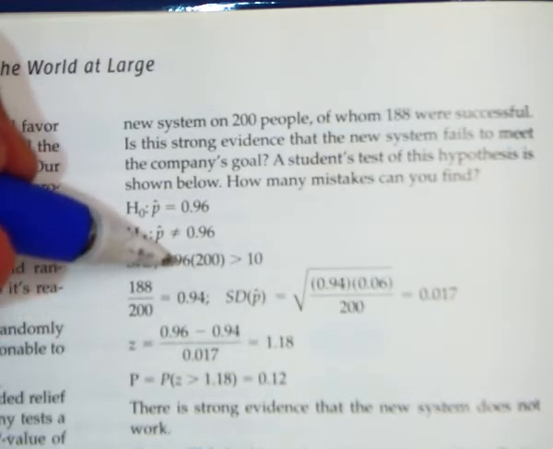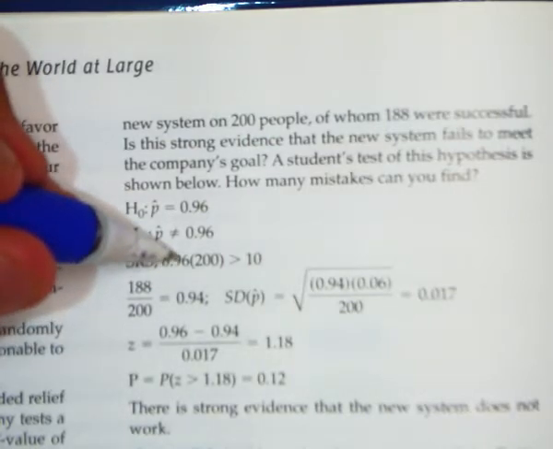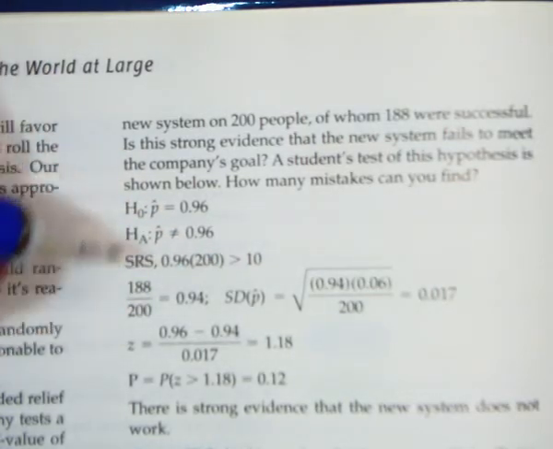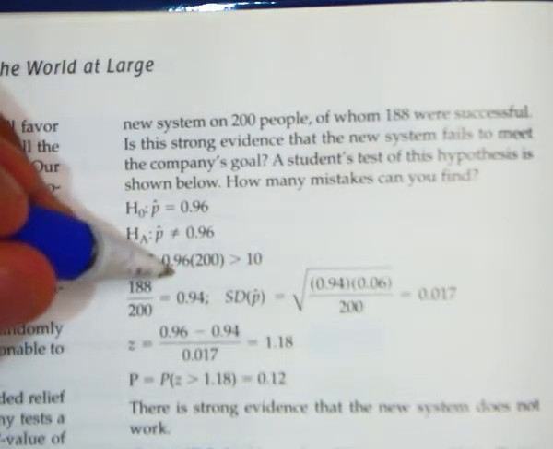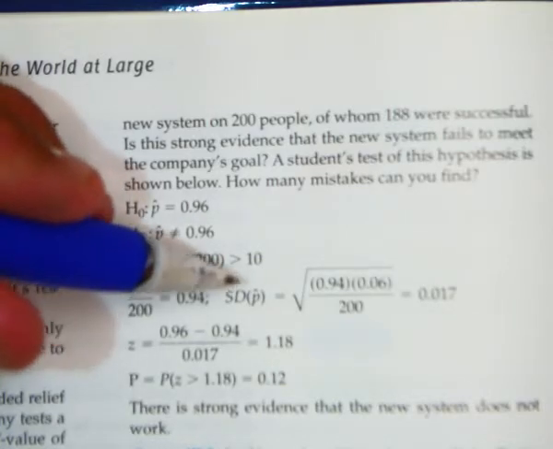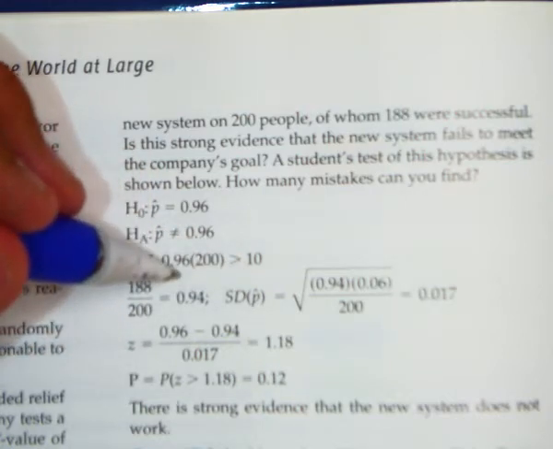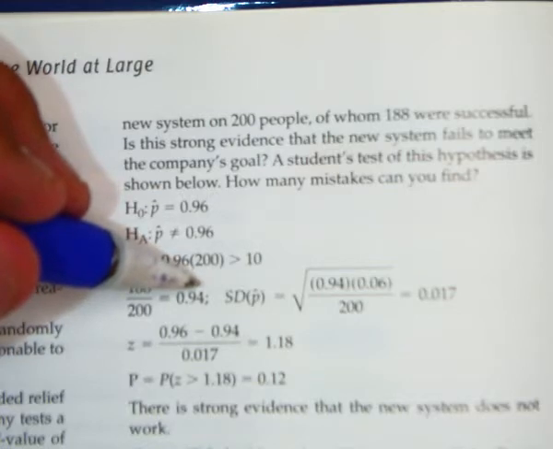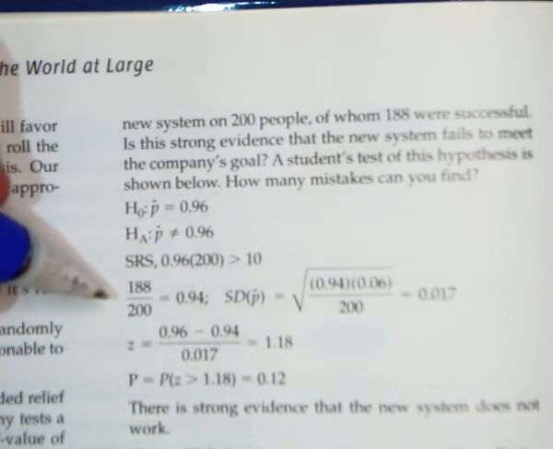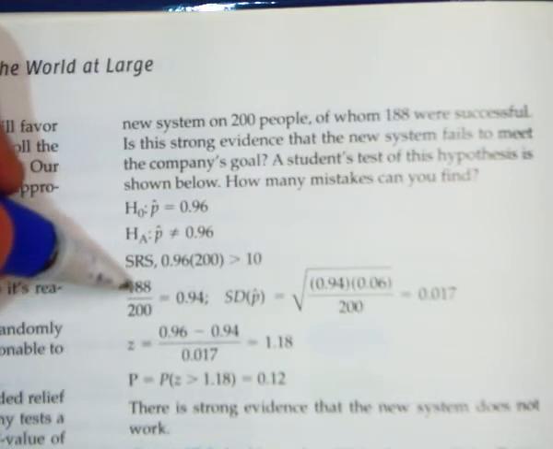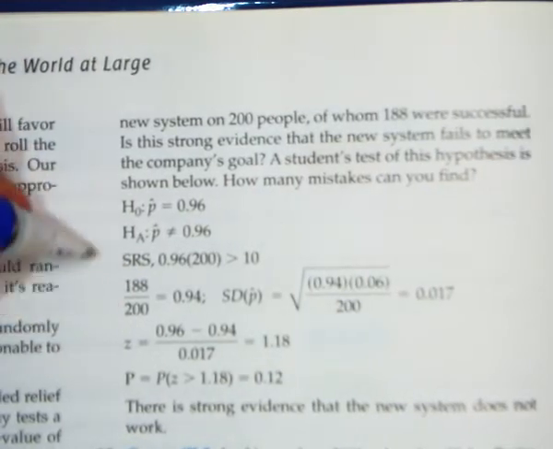And then this is the success/failure condition. 0.96 times 200 is greater than 10, but they forgot to put the failure part. So 0.04 times 200 is 8, which is less than 10, so it fails the success/failure condition. They also did not put the 10% condition: that 200 people is less than 10% of all people who should be able to program a VCR. So that's mistake number 3, the conditions.